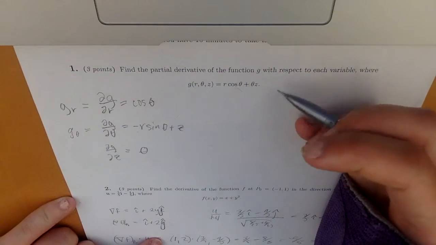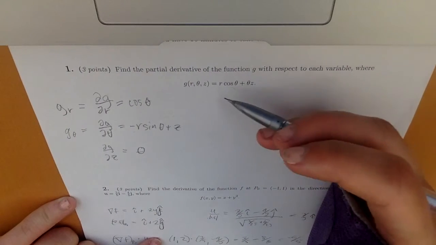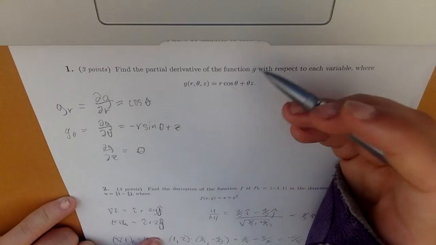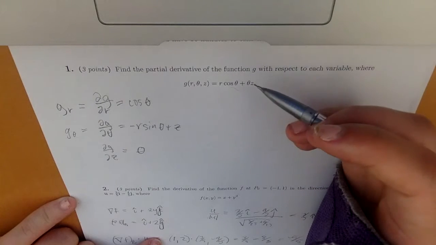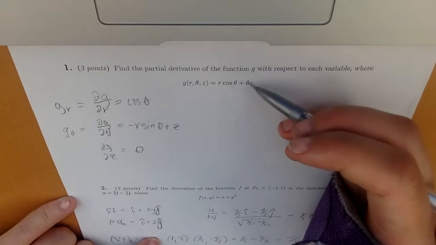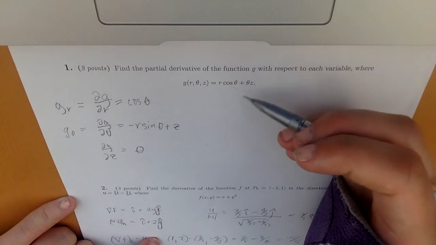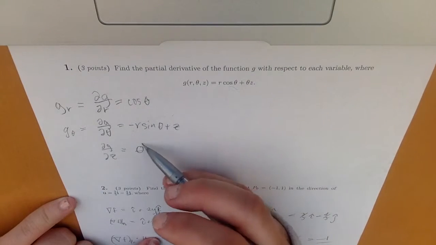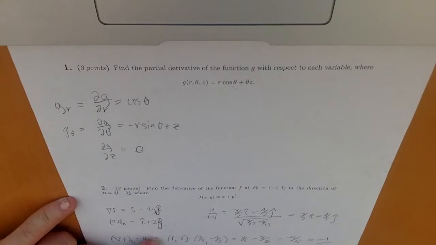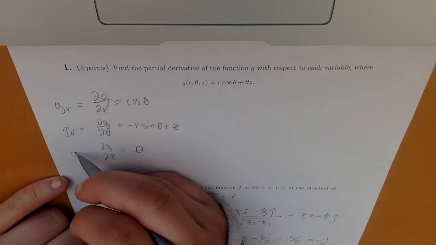The partial of g with respect to z, well here r cosine theta is just a constant, so when we take the derivative that goes to 0. And then when we take the derivative of theta times z with respect to z, we just get the constant theta. Okay, so this is g sub z.